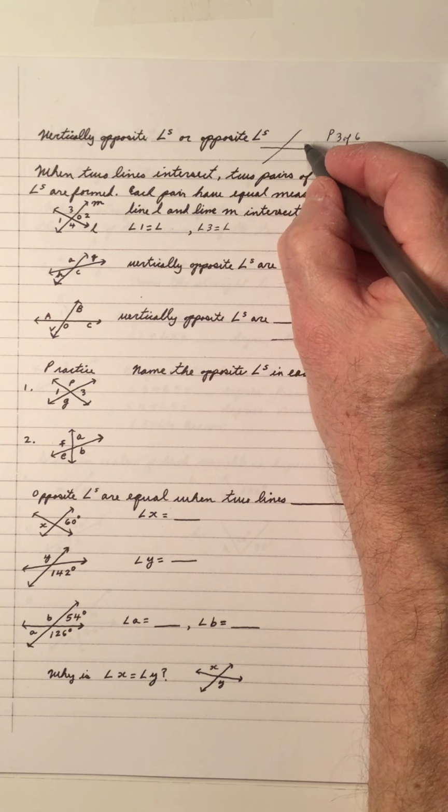Here we have 2 lines, M and N, intersecting at O. The lines M and N intersect at O. Angle 1 is equal to angle 2, the vertically opposite angles. Angle 3 equals angle 4. Vertical across the vertex. Angle 3 equals angle 4.